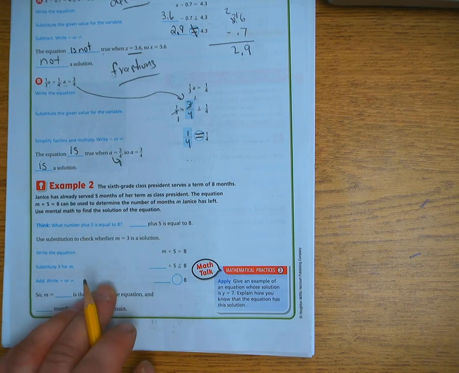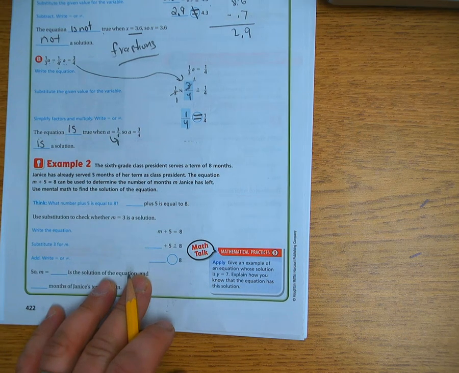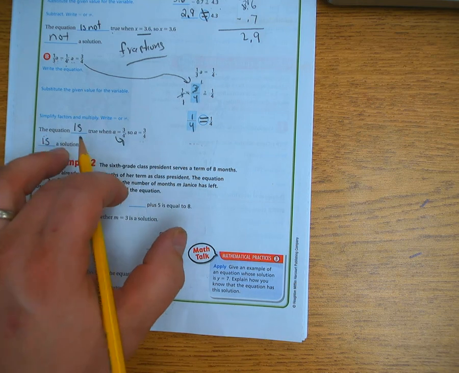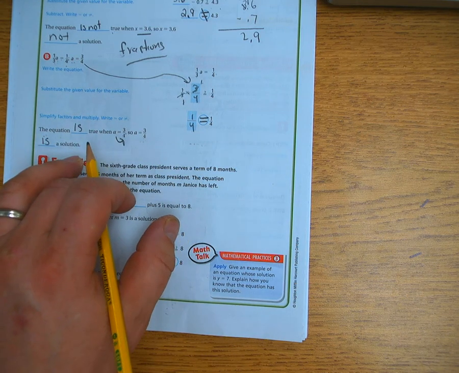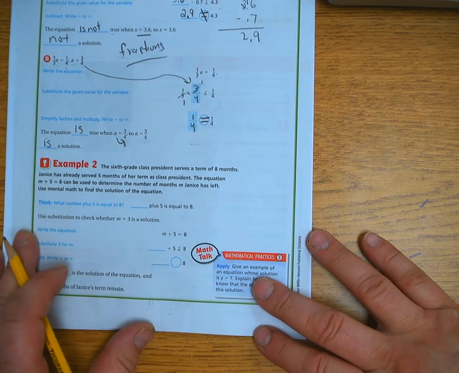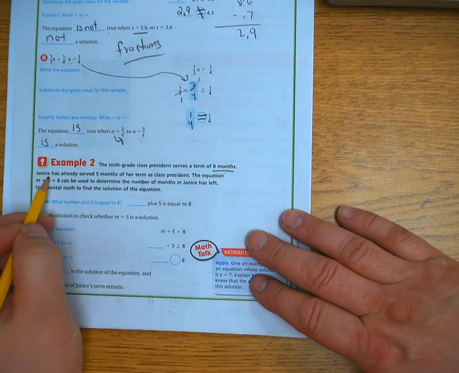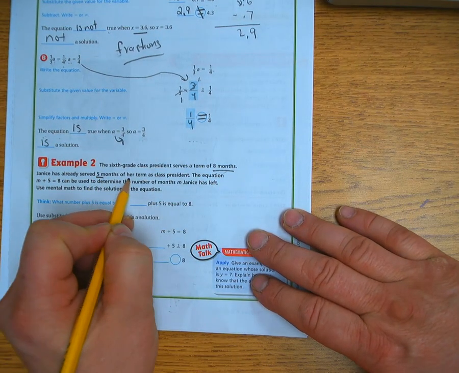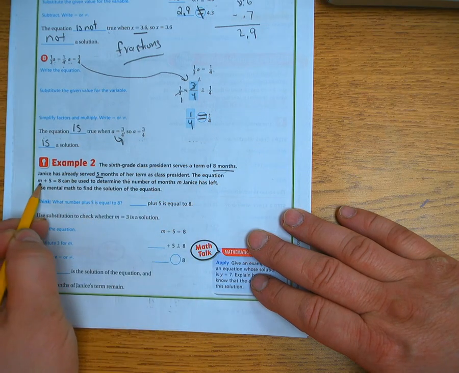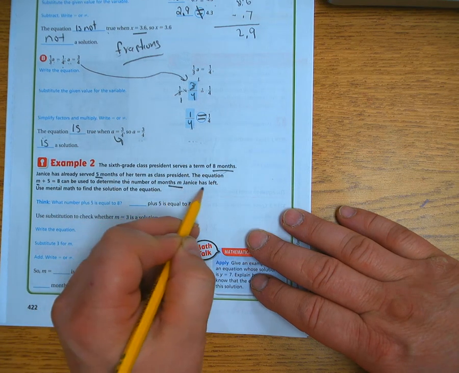Page 422. Example. And remember, you've been writing equations. So it's going to get to the point where you need to write this based upon the work that you've been doing and knowing how to write equations. The 6th grade class president serves a term of 8 months. Janice has already served 5 months of her term as class president. The equation m plus 5 equals 8 can be used to determine the number of months m Janice has left.